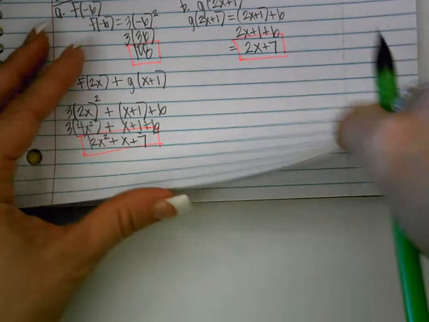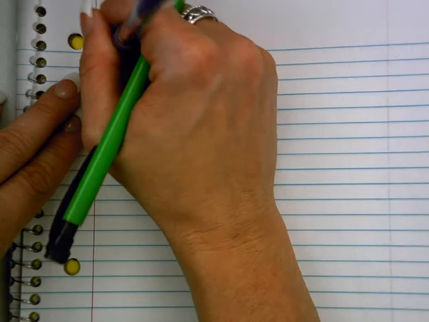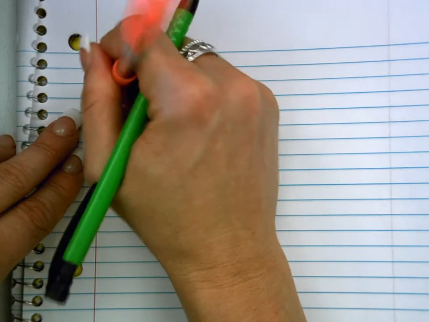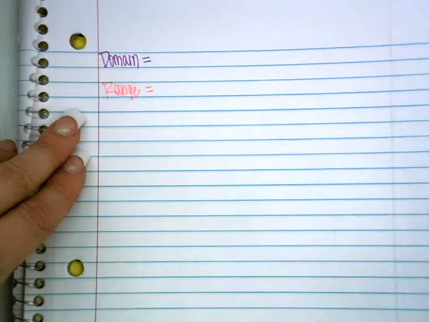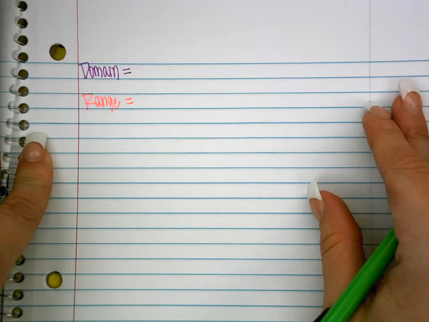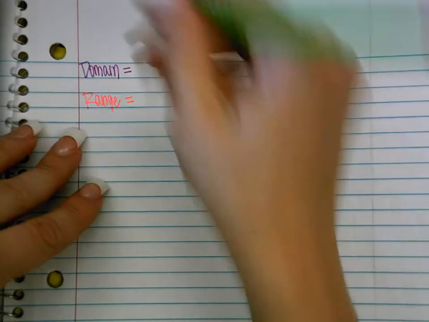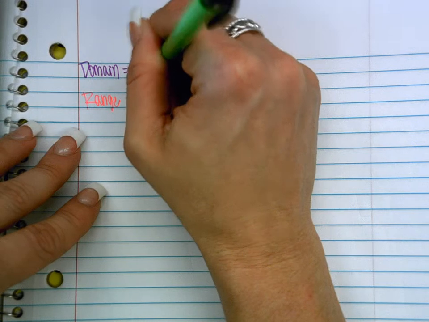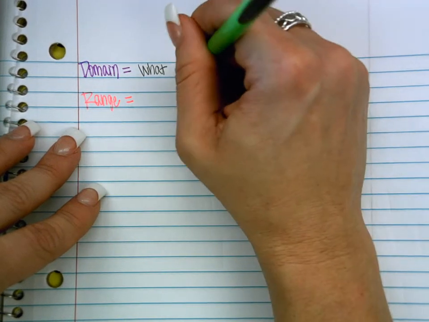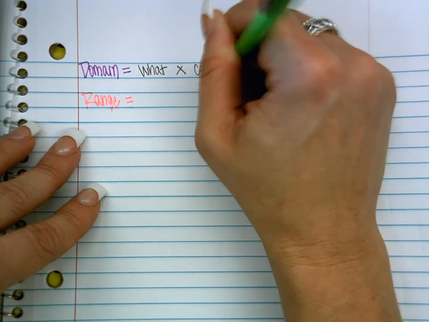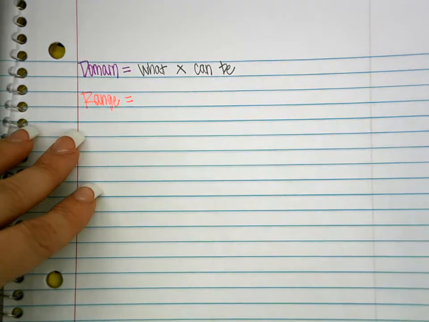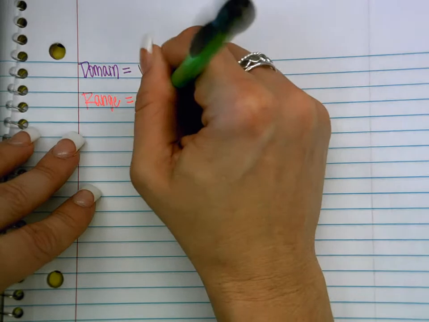Next thing we're going to talk about is domain and range, okay? Hopefully you kind of remember these words because we've done stuff with them before. Does anyone remember what is domain? Not what's the answer, but what does domain tell you about? Domain has to do with what x can be. So the possible values of x. Range is the possible values or what y can be.